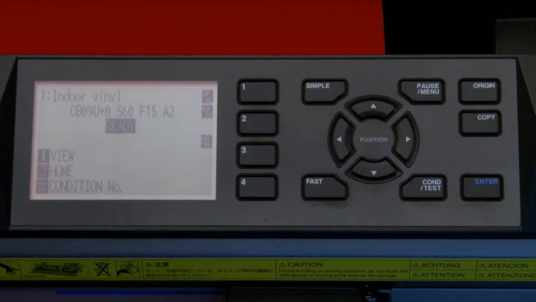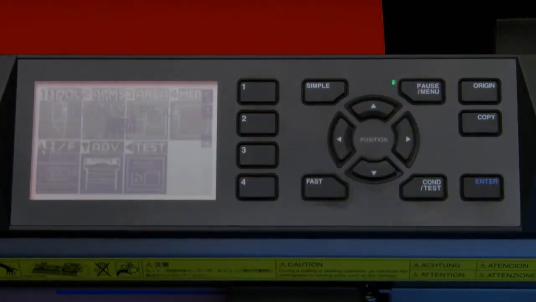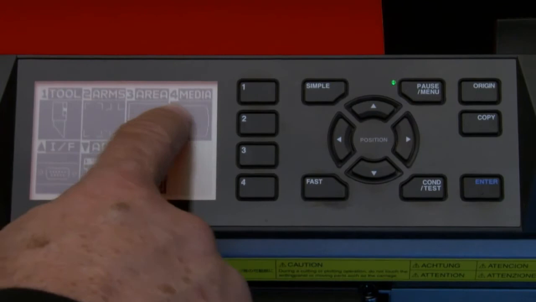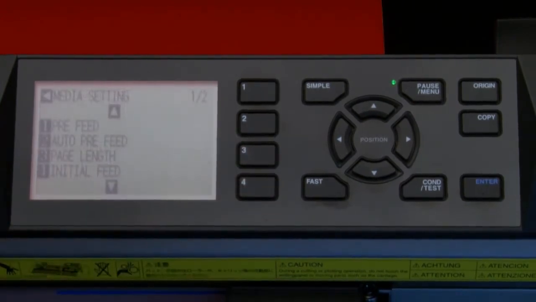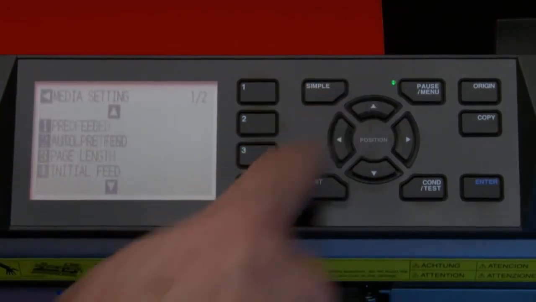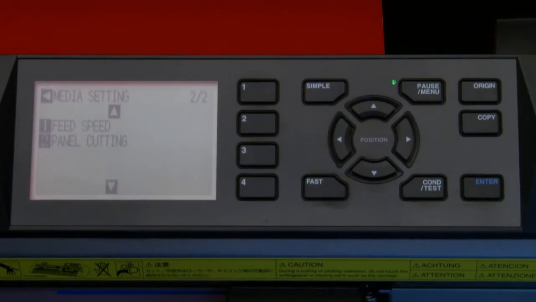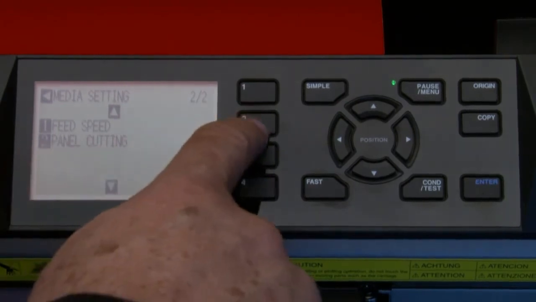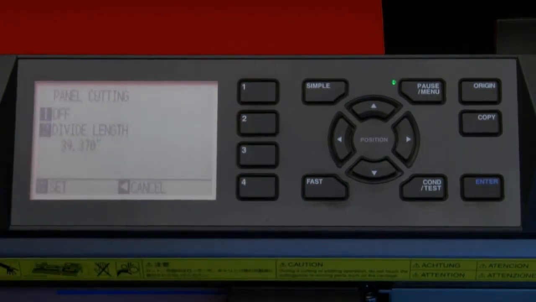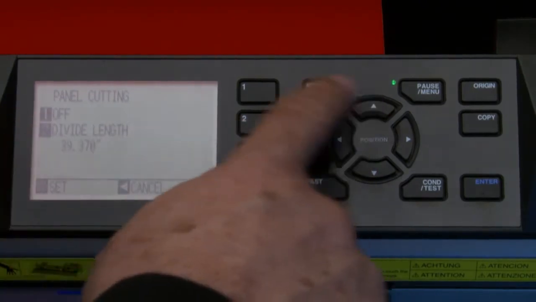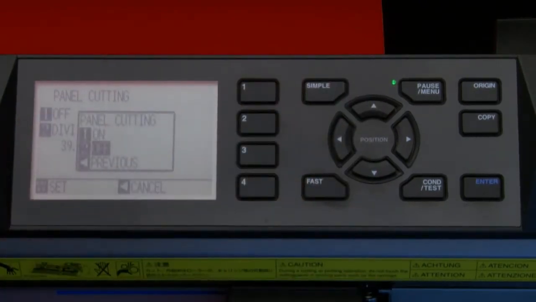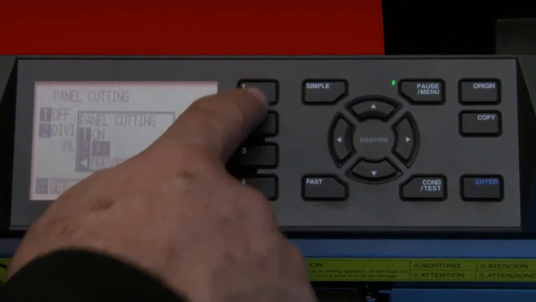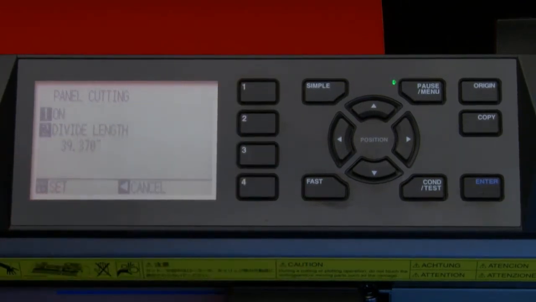To enable auto paneling, press the pause menu key. Press the 4 key for media. Press the up arrow key to switch to the second page of options, and then press the 2 key for panel cutting. To enable panel cutting, press the 1 key. In this little pop-up menu, you want to turn on panel cutting, so we'll press the 1 key. And this will return to the previous menu.